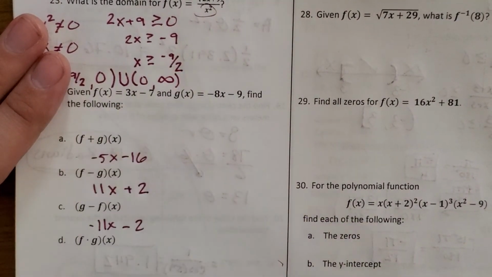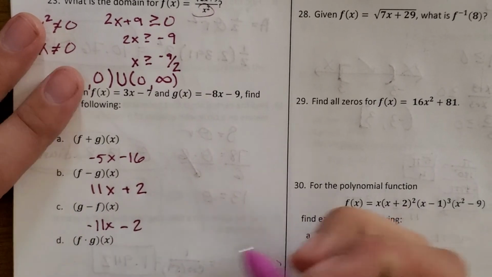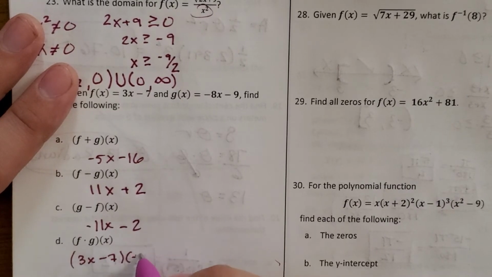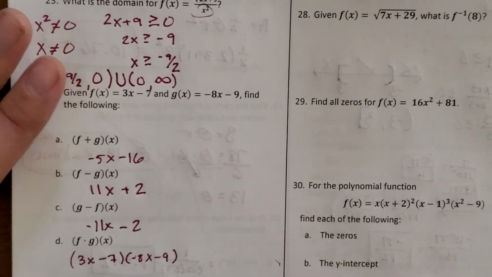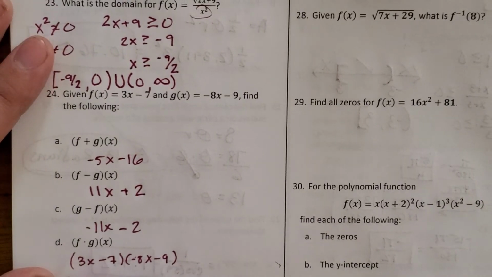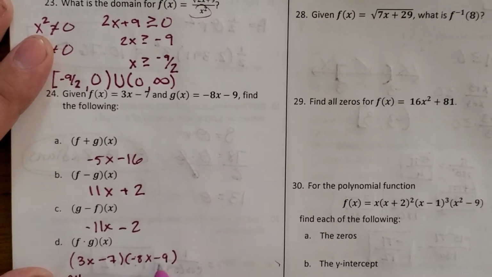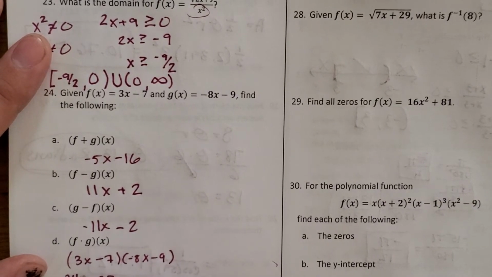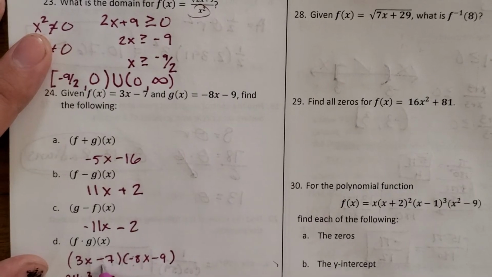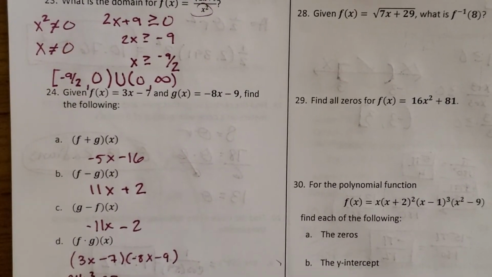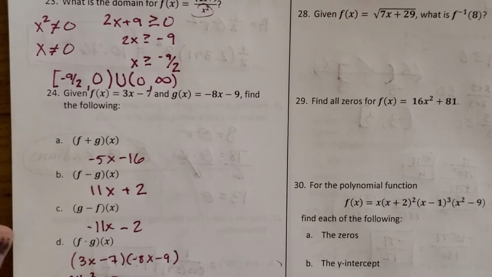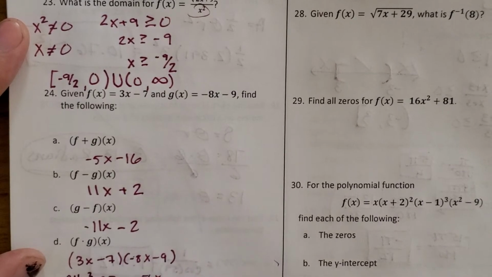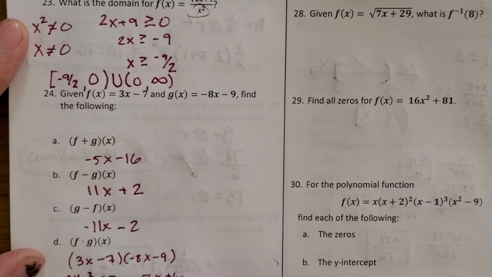And part D says to multiply the two together, f multiplied by g of x. Don't rush through this and forget that you have to FOIL. You have to get every part multiplied together, not just the first and the last. So 3x times negative 8x is negative 24x squared. 3x times negative 9 is going to be negative 27x. Then negative 7 times negative 8 is going to be plus 56x. And negative 7 times negative 9 is going to be plus 63.